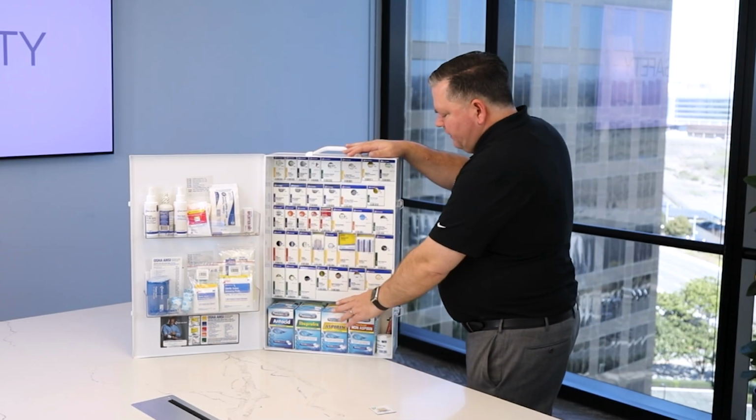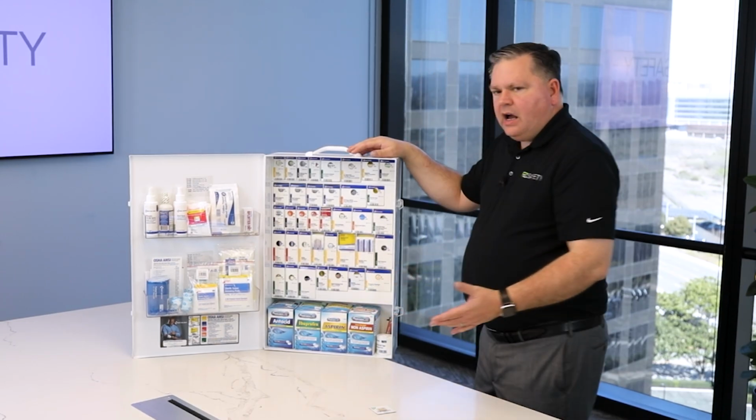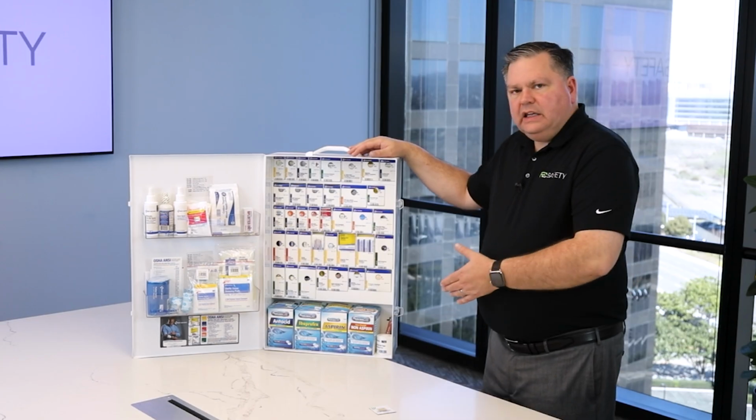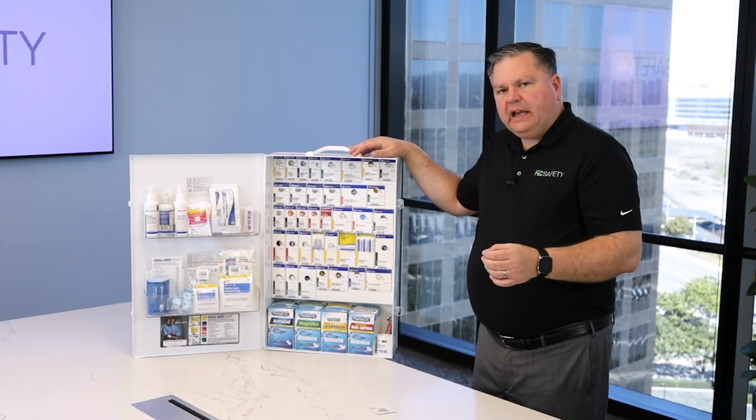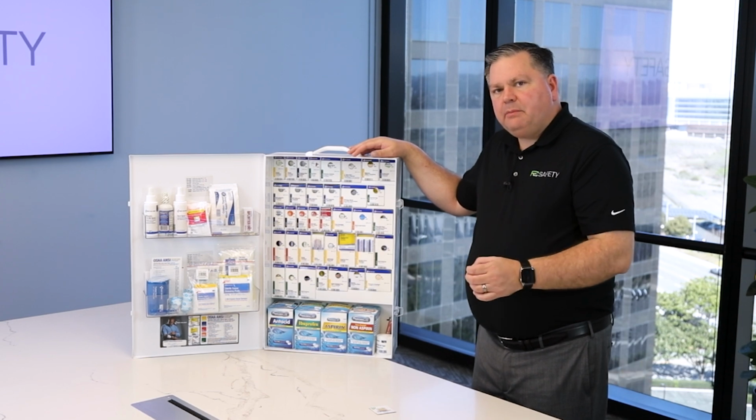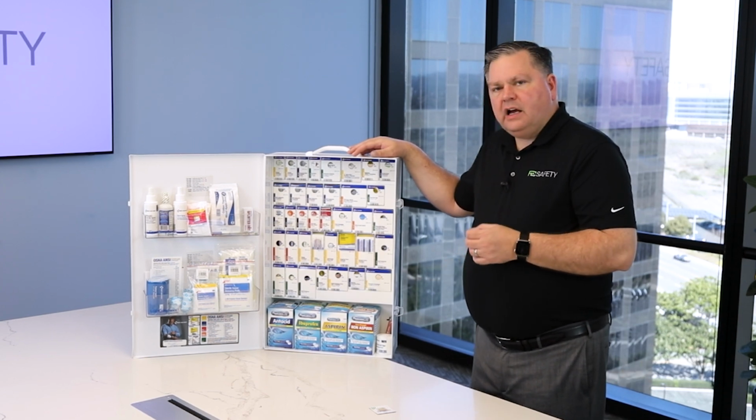In addition to that, you have comfort items such as tablets. These are optional items. They do meet the ANSI standard and OSHA standards in that they are individually packaged. They have expiration dates on that packaging, and they do not cause drowsiness.